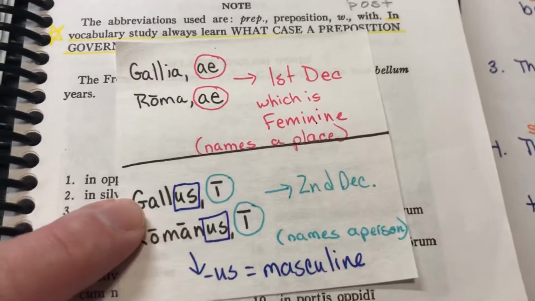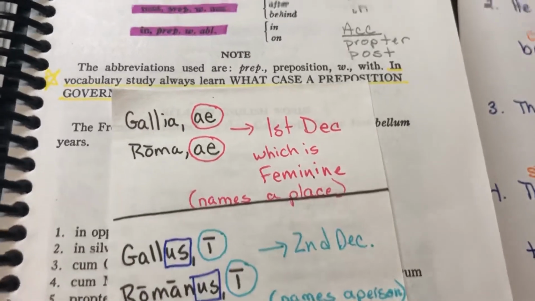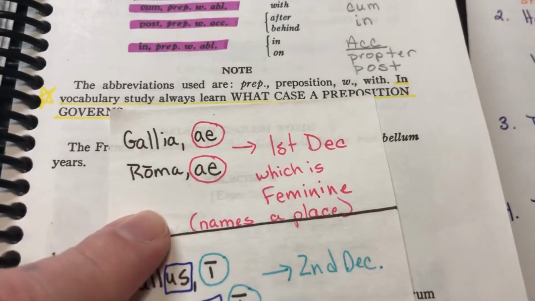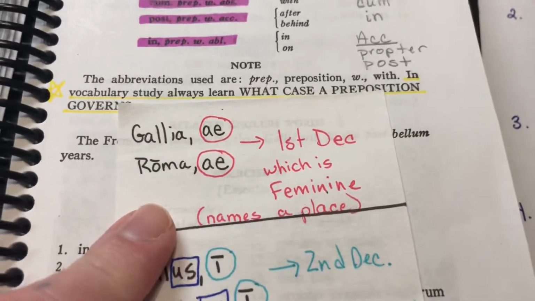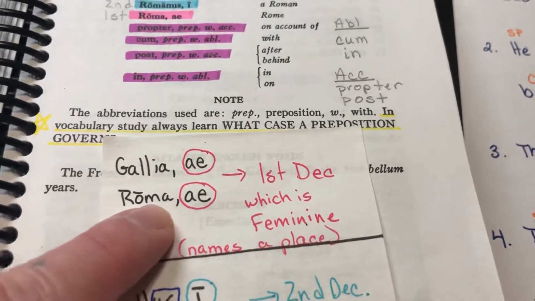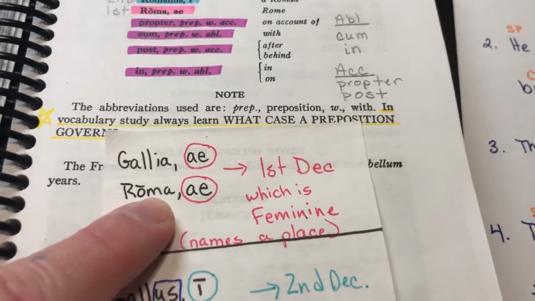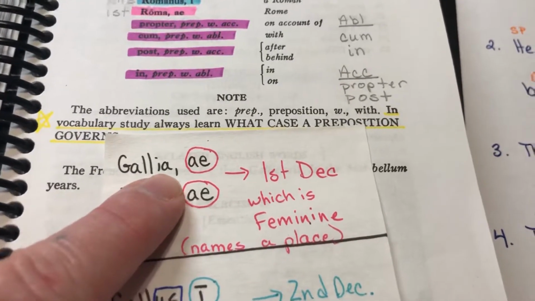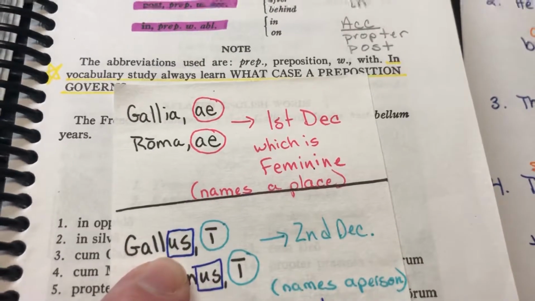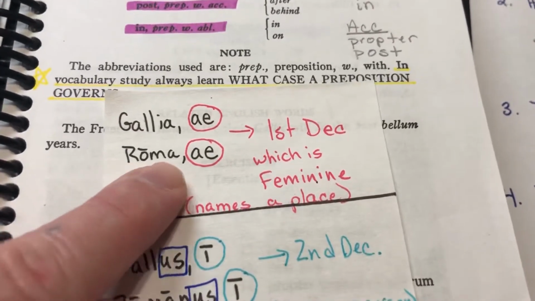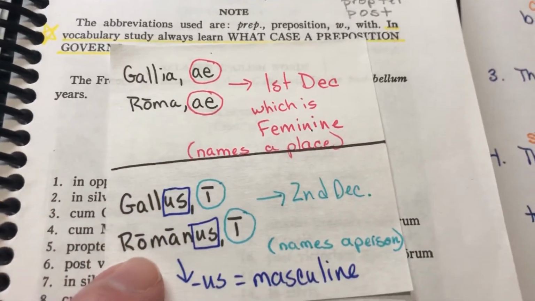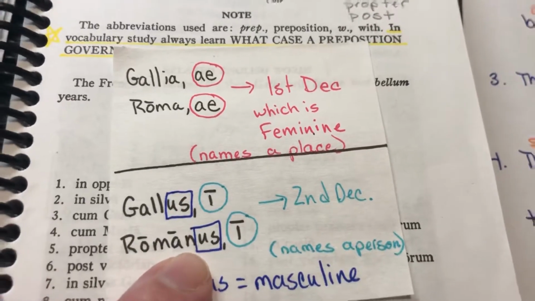We discovered these nouns will name a person. We're talking about a Gaul or a Roman. Up here, these nouns will name a place. So we're talking about the location Gaul or the location Rome. Make sure you realize that the stem is different. Here, G-A-L-L-I. Down here, G-A-L-L. Up here, we have R-O-M as your stem. And down here, we have R-O-M-A-N as your stem.